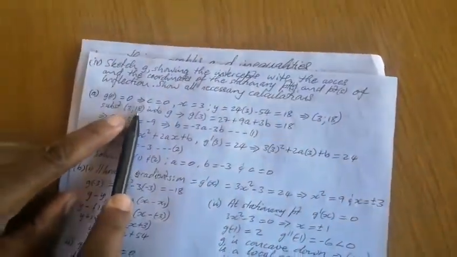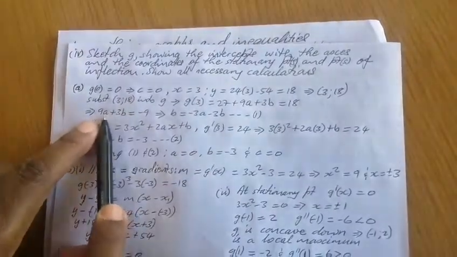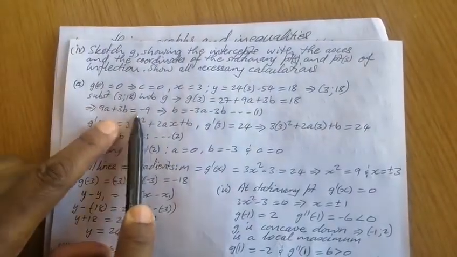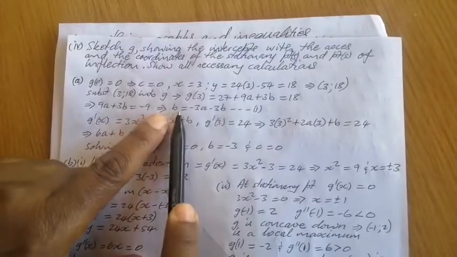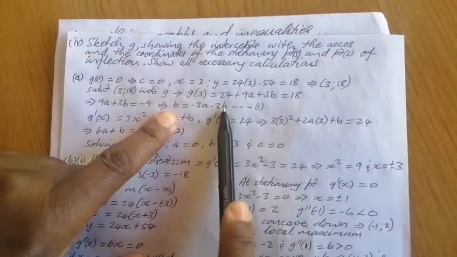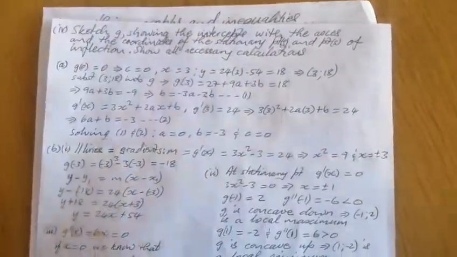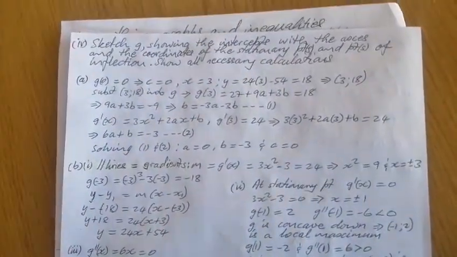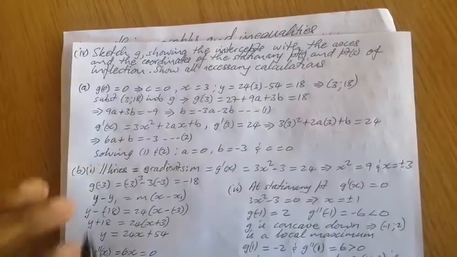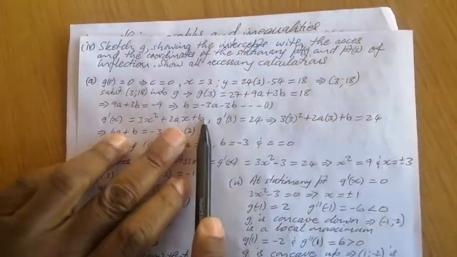Then we can substitute this point back into g. When we do that and simplify, we end up with 9a plus 3b is equal to minus 9, which implies that b is actually defined by minus 3 minus 3a. Make that equation 1. We now need two equations, because there are two unknowns. How can we do that? If we differentiate, we shall get 3x squared plus 2ax plus b.